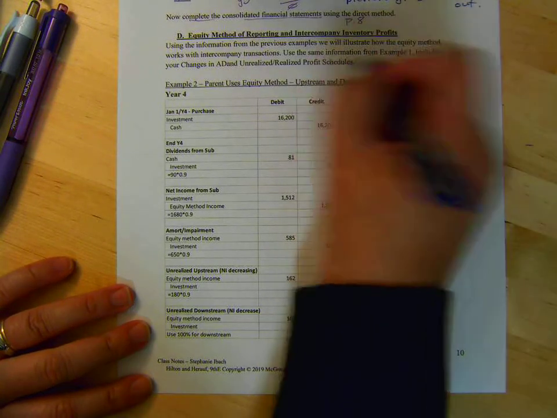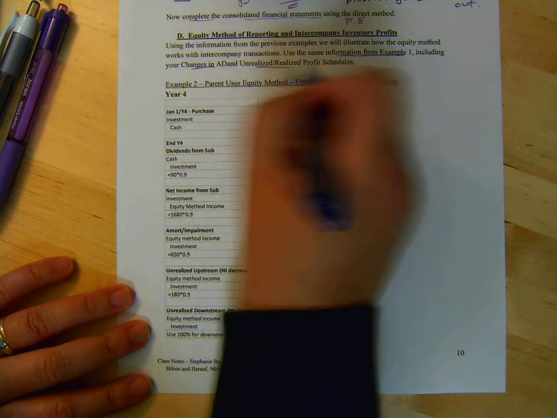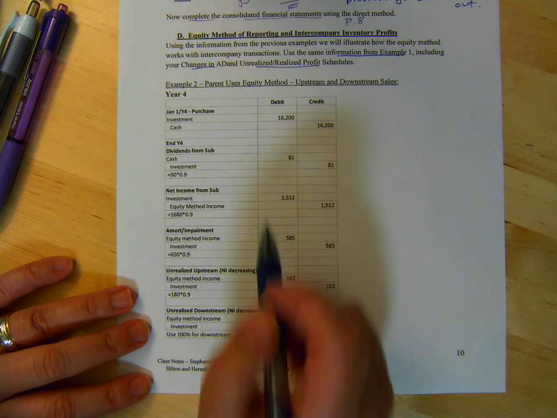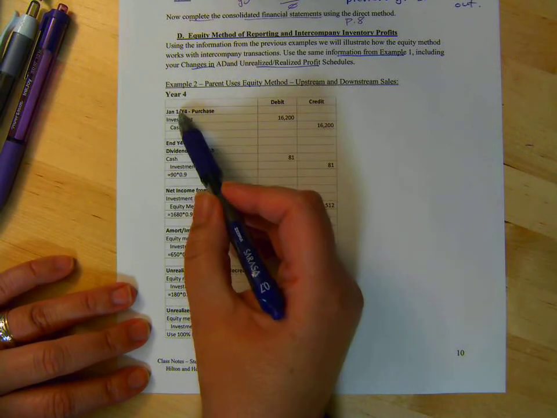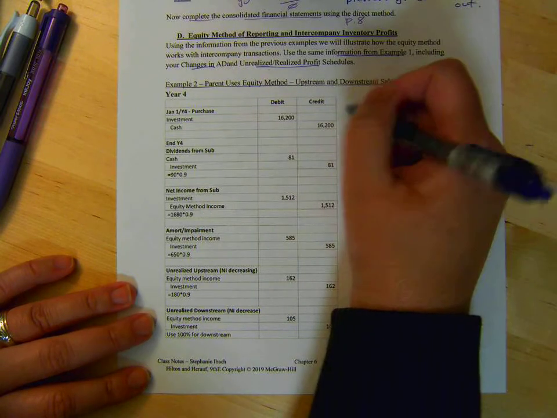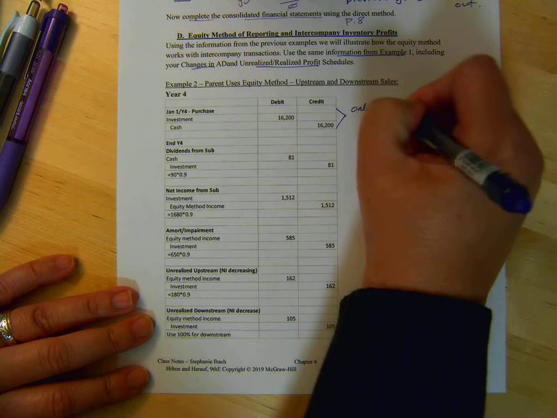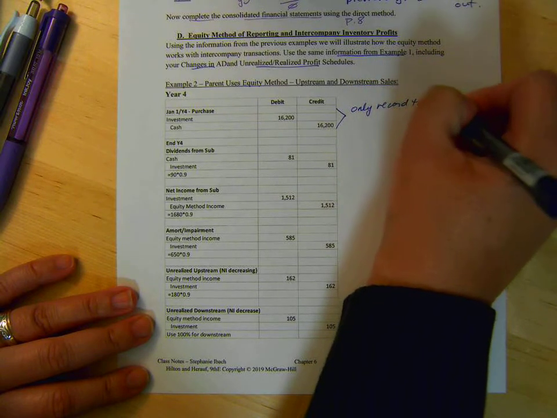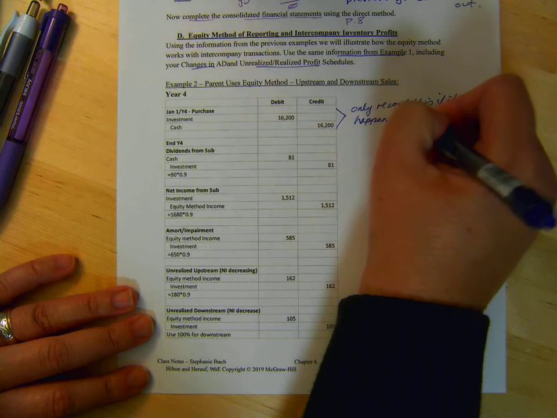Okay, so we're using the same information from example 1, including the schedules we did. So, January 1st, on year 4, we purchased the investment. So, only record this if it happened this year.